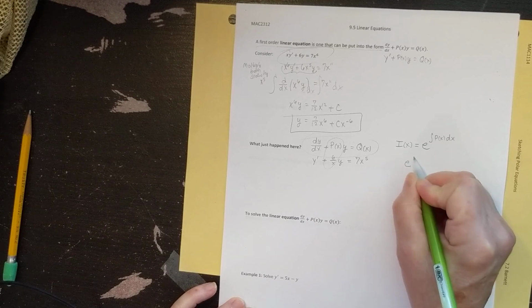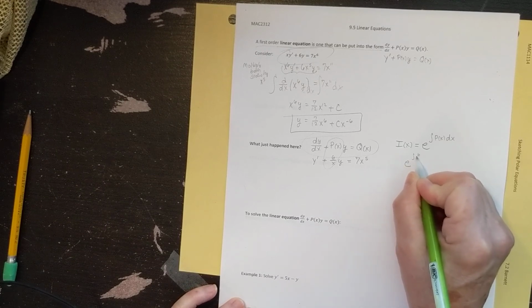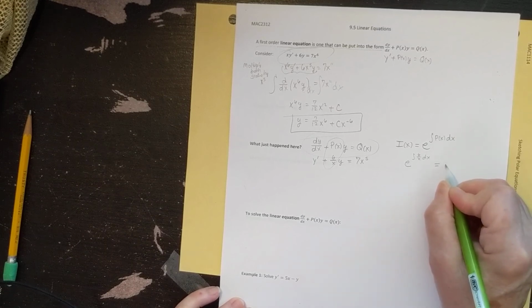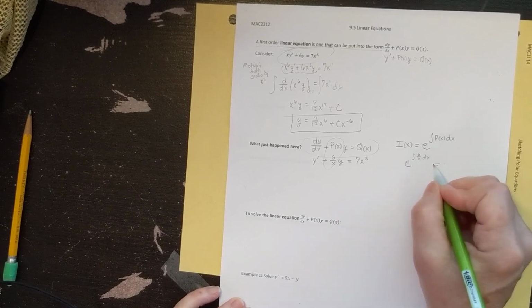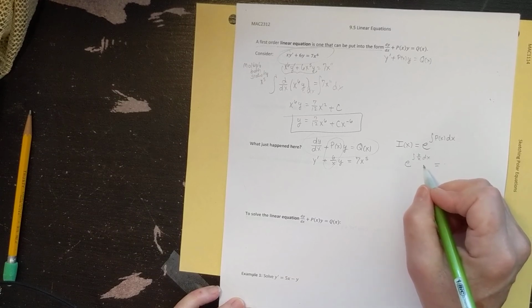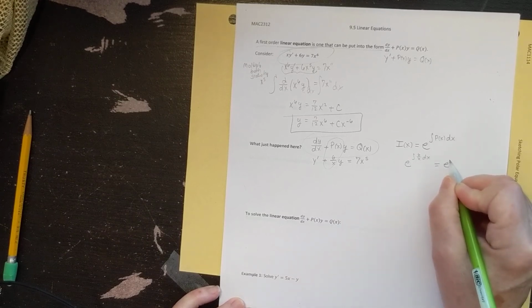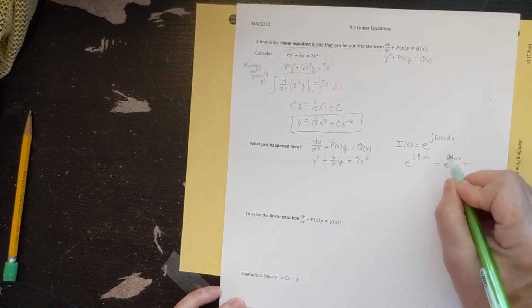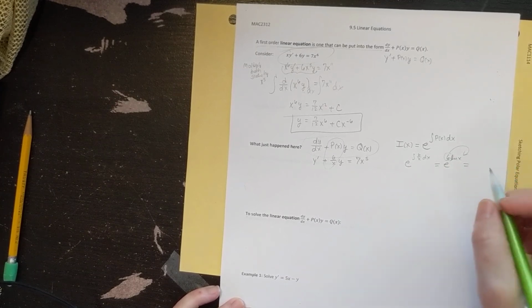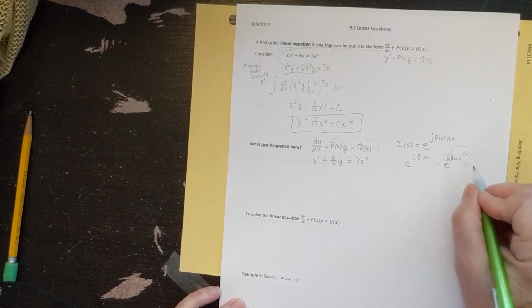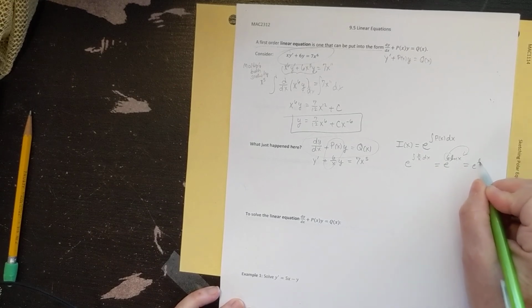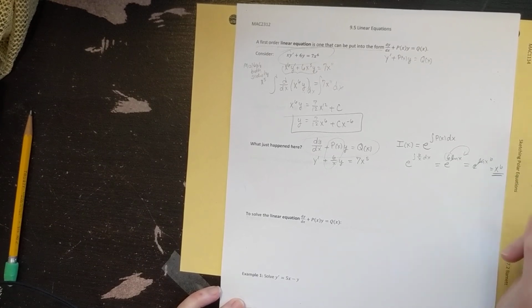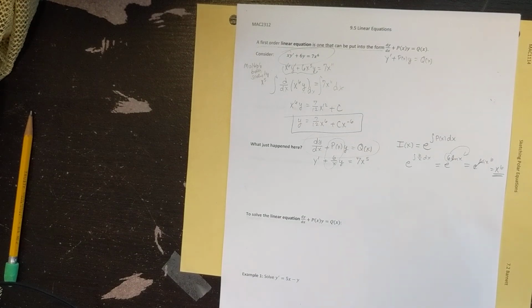It's going to be e raised to the integral of 6 over x dx, which is the 6 you could take outside and integrate 1 over x, which is the natural log of x. So this is e to 6 natural log of x. And using a logarithmic rule, I can use the 6 and knock it into the power, and that becomes e to the natural log of x to the 6, or just x to the 6. This becomes my integration factor that I'll multiply everybody by.